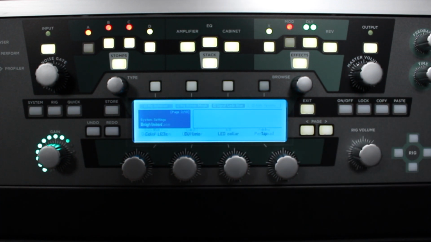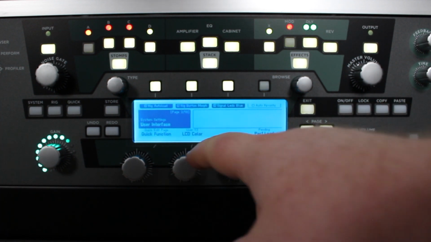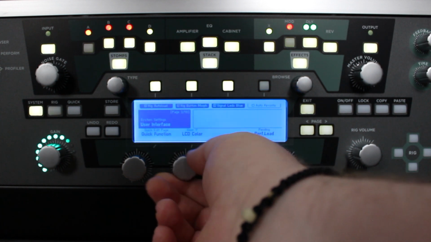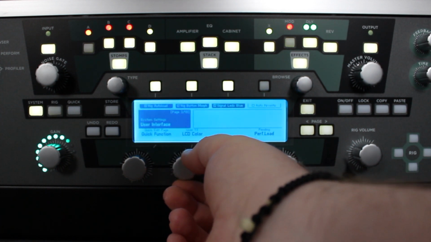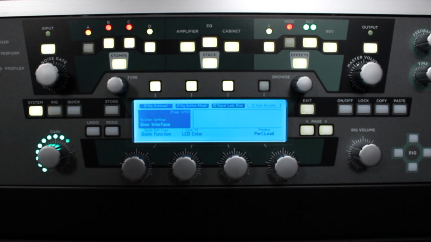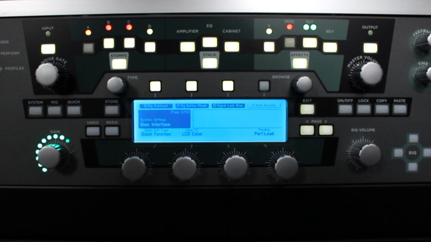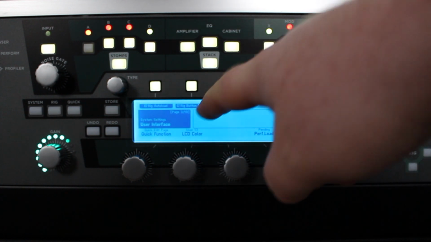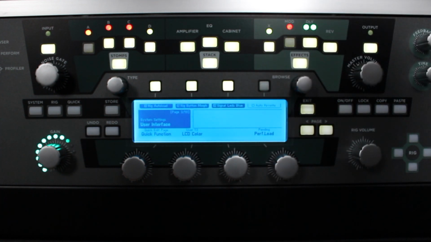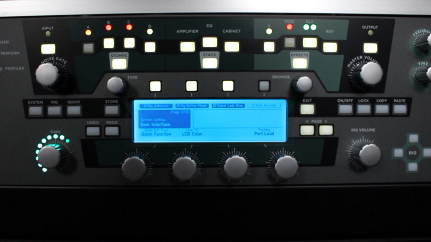at gigs. Over on the next page, you've got LCD color, which changes the color of your display on your Kemper. Plenty to choose from if you want to personalize it a bit. At the top, we've got signal LEDs blue, so your output and your input LEDs that flash as they detect signal. You can turn it so the standard color is blue and then red if it's clipping. I think normally it's green and red if it's clipping.